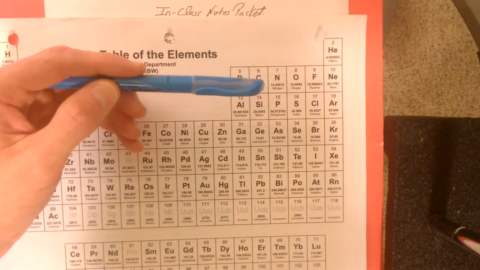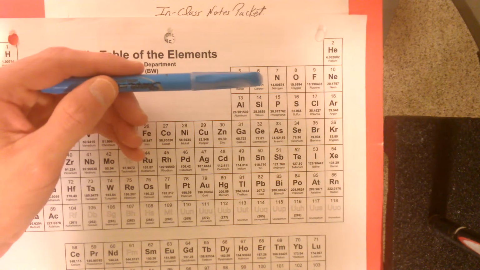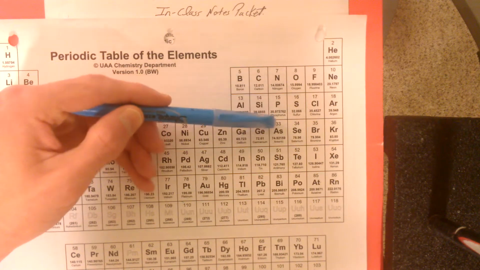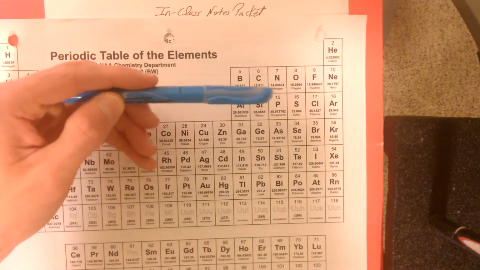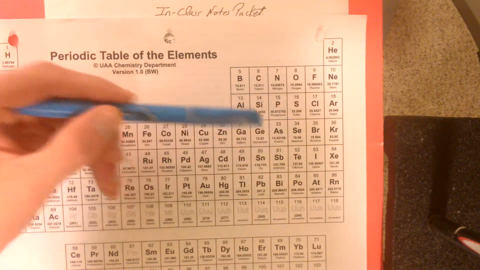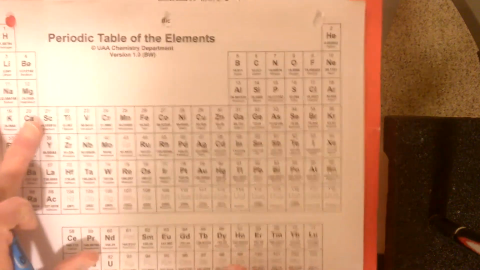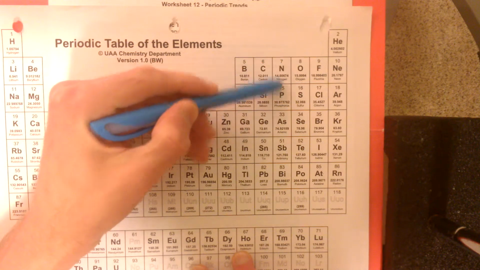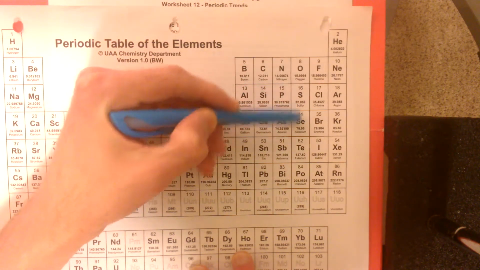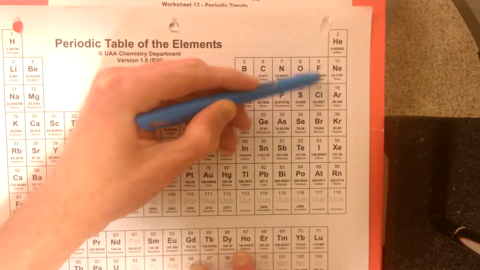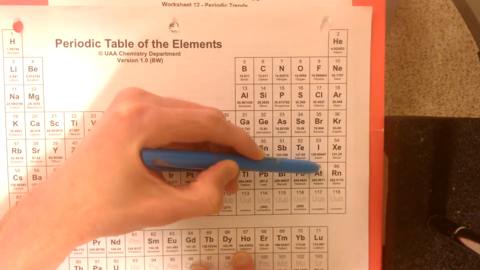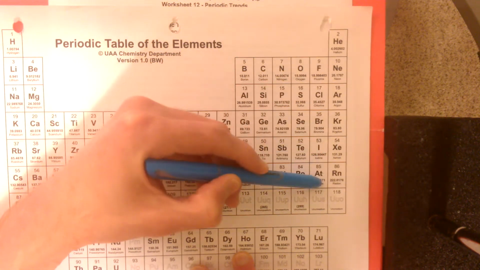So as those energy levels fill up, you move to the next energy level, and the radius of the atom would increase. So as you move down a column, down a group on the periodic table, the number of principal energy levels that house the electrons increases.